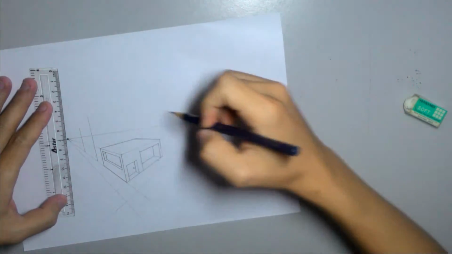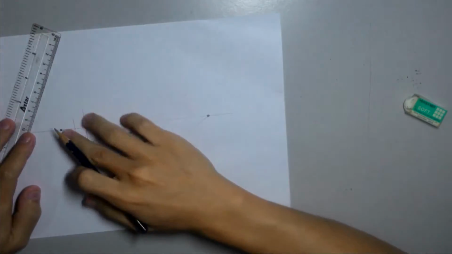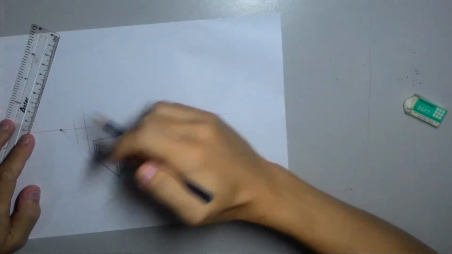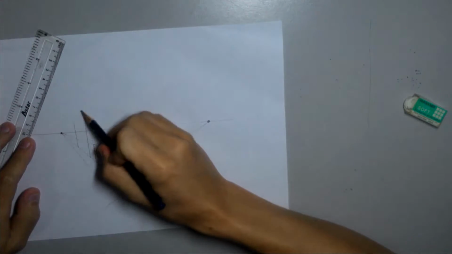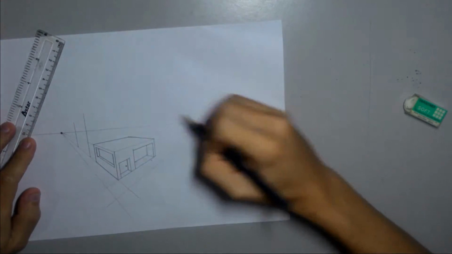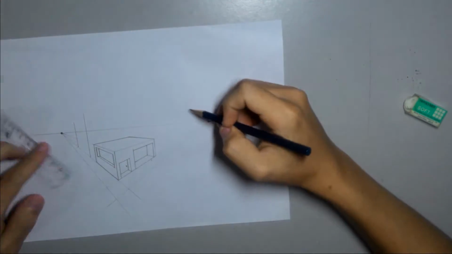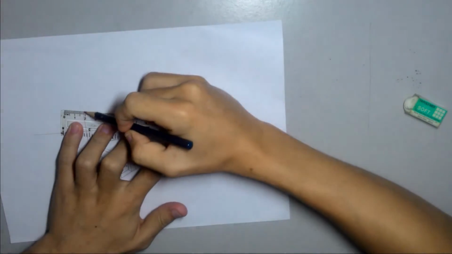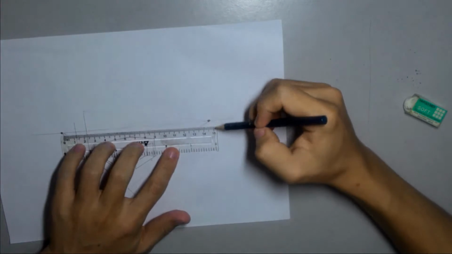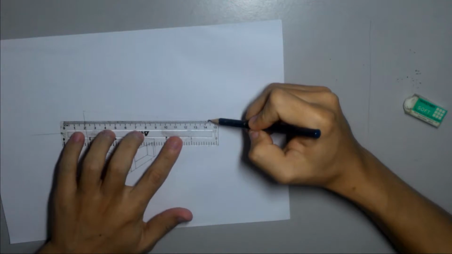For this part, when it's above the horizontal line, your point of reference is also referring back to the point here. Let me show you something. Let's say this point and this point, we're referring like that.